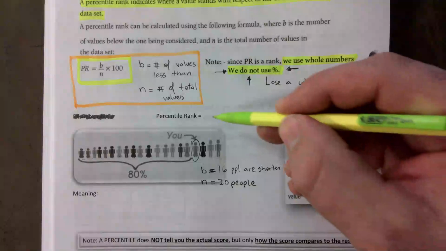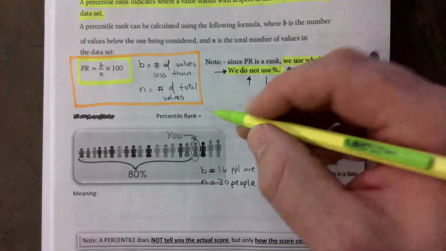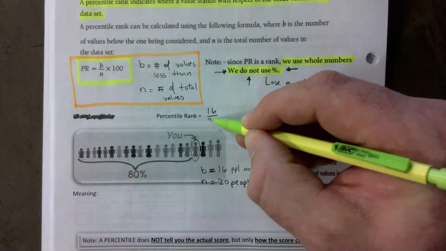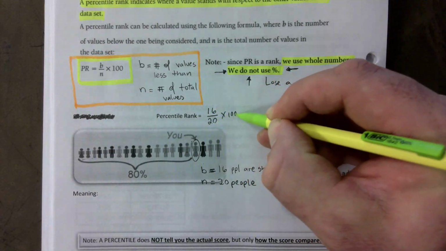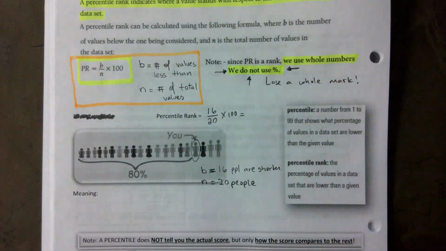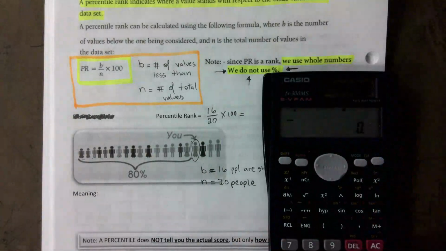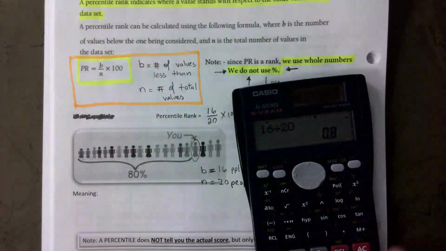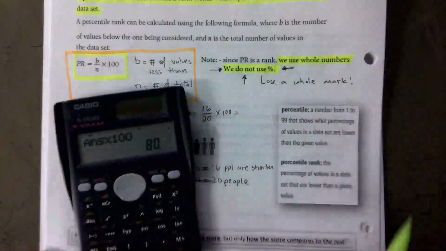So we're now going to figure out the percentile rank here. 16 divided by 20 times 100. So you grab your calculator. I should have picked a different number because this is a nice round number anyways. If you multiply that by 100, you get 80 exactly.